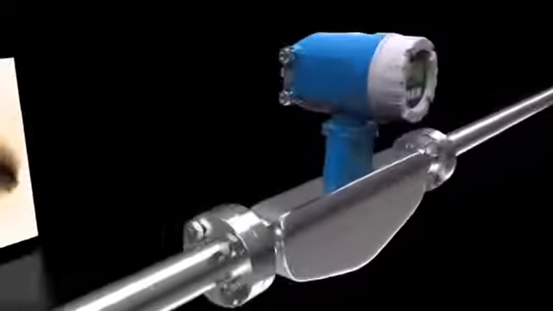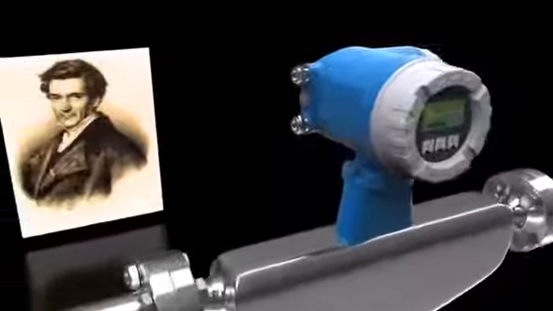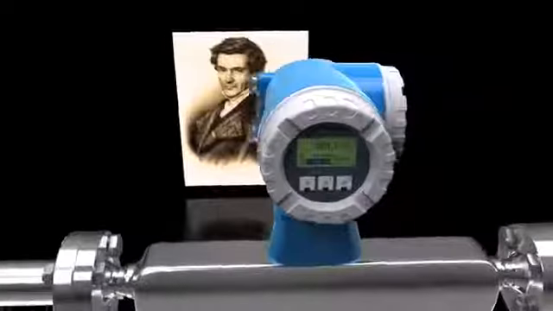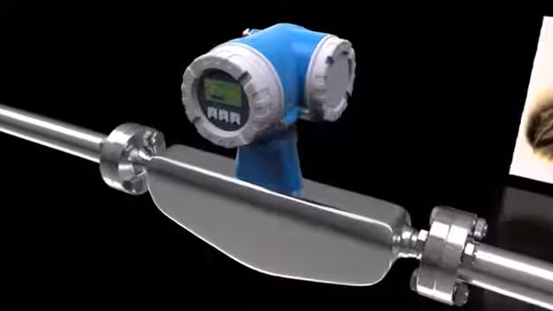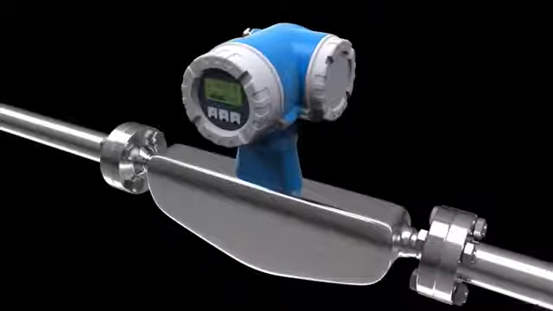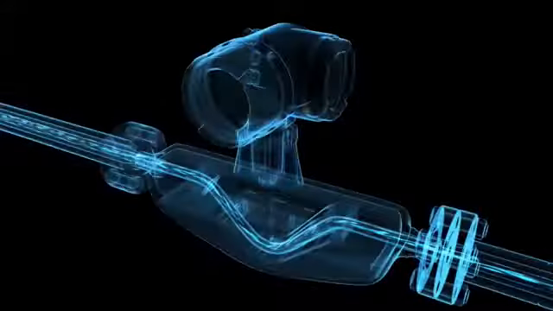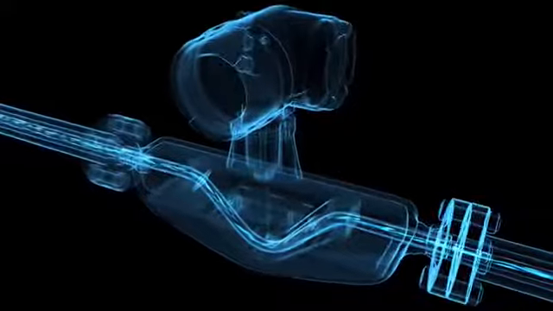Flow measurement based on the Coriolis principle. The French physicist Gaspard Gustave de Coriolis set out the physical basis for this measuring principle over 200 years ago. What is interesting is that the Coriolis principle allows the flow of mass to be directly measured. Let's take a closer look at how this measurement method works.